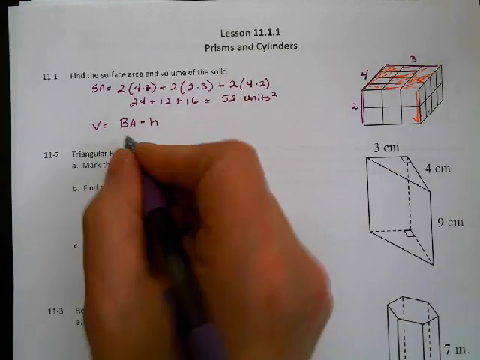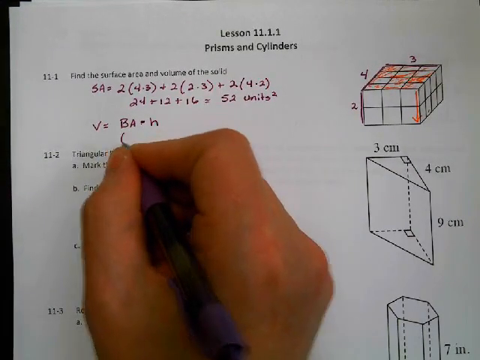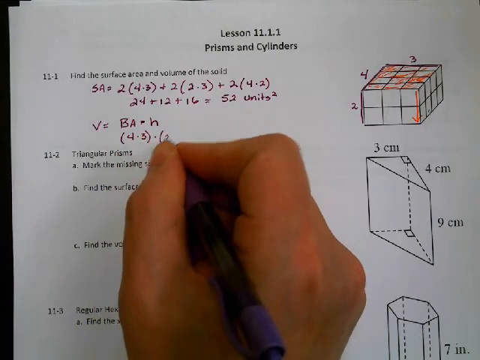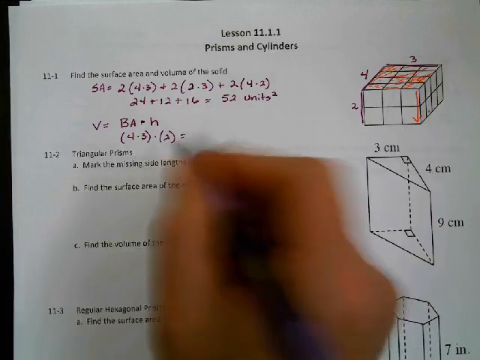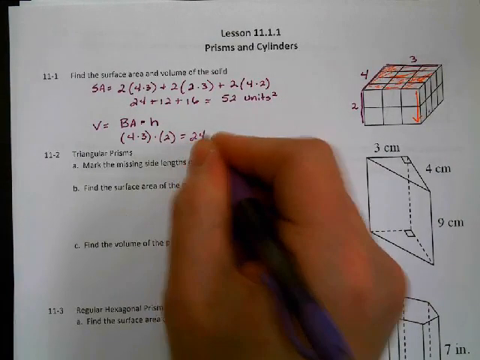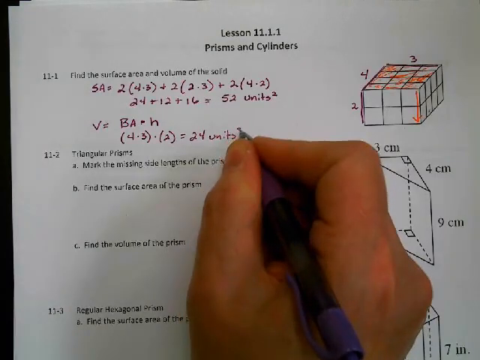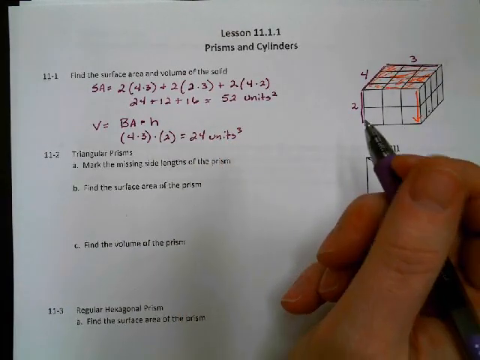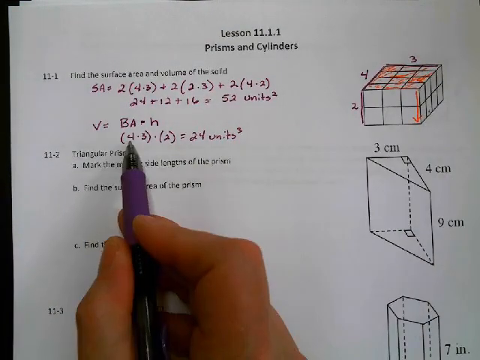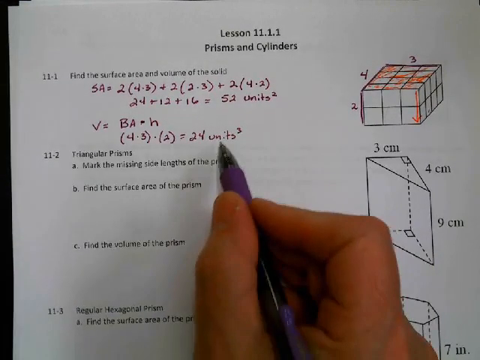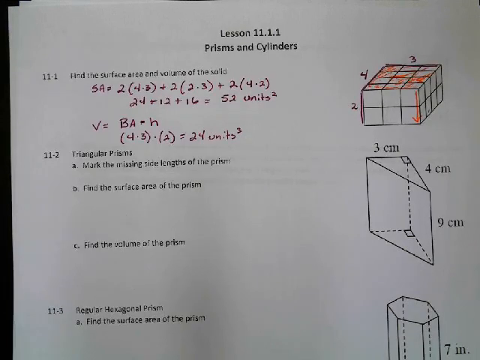So it's pretty simple. All we have to do is 4 times 3 for our base area, and then multiply by the height of 2. So 4 times 3 is 12, times 2 is 24. 24, and then this would be in units cubed, because I've got a length, a width, and a height, all of them having a unit designation. So this would be in units cubed.